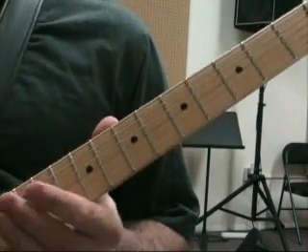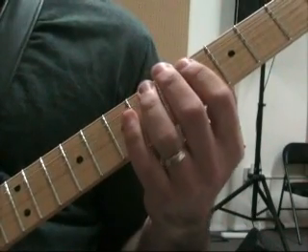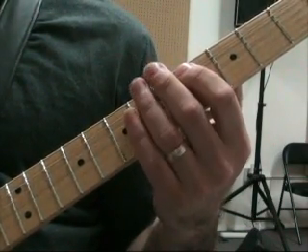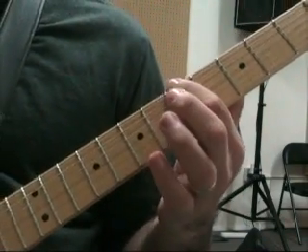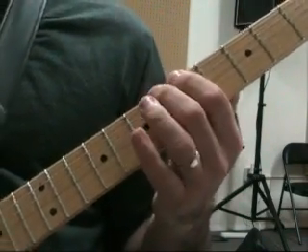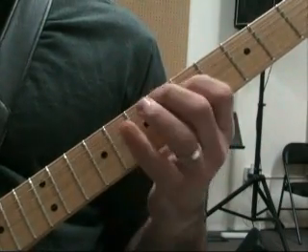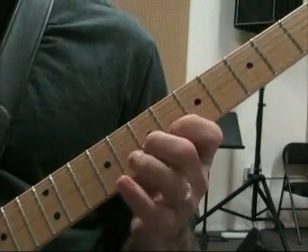Now what chromaticism is, is where we're playing notes not all in a scale. The chromatic scale basically is you start on one note and you go up every half step until you get to wherever you're going. Basically it's just every note.